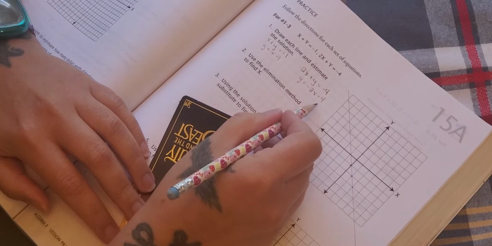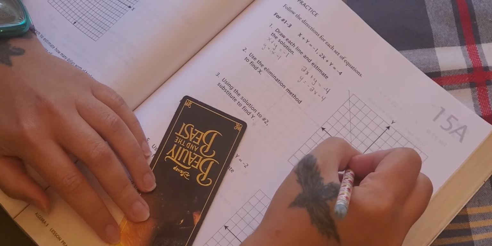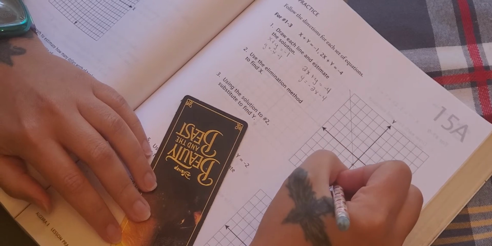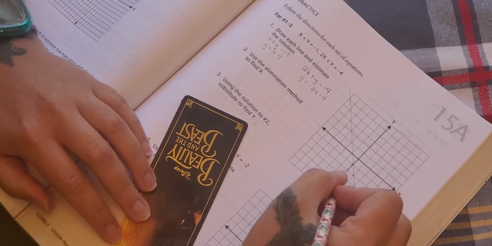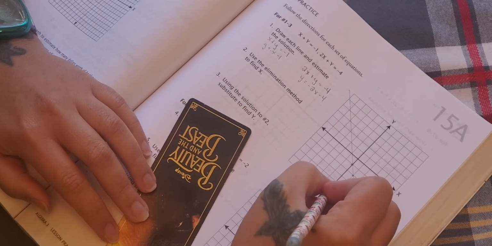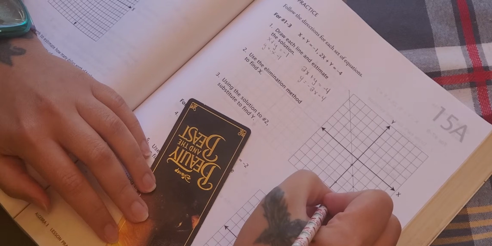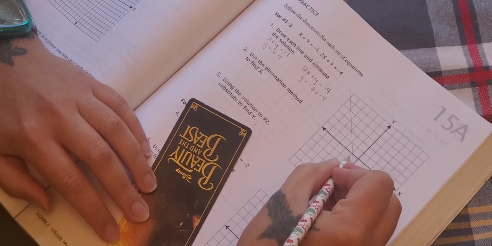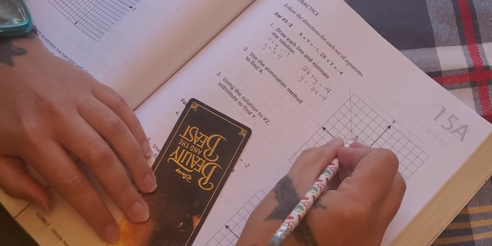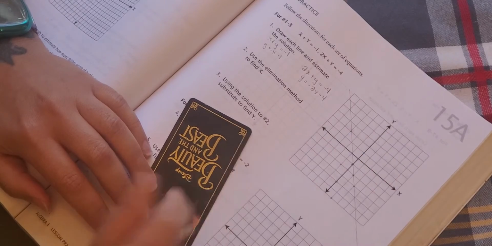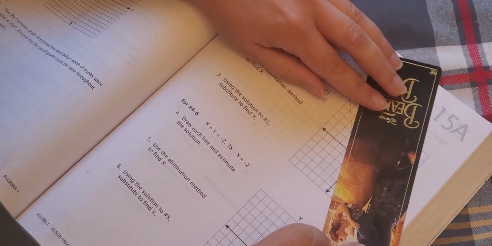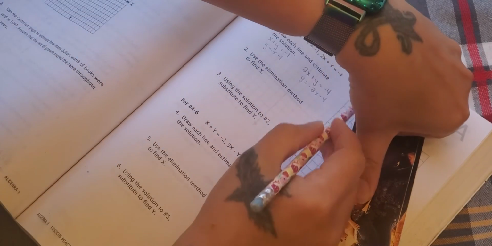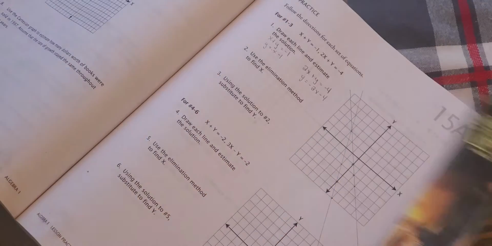Then our second line, y-intercept is -4. 1, 2, 3, 4. Our rise is -2, our run is 1. Bring it backwards. And you can keep going till you hit the point where we intersect if you want to, or you can just draw the line and it'll cross.